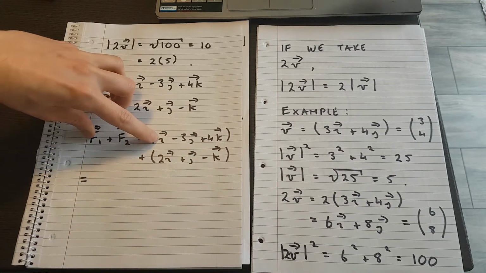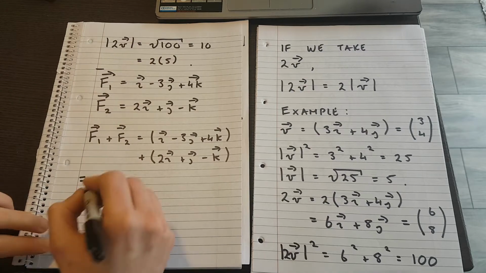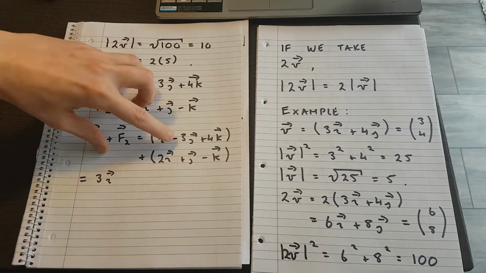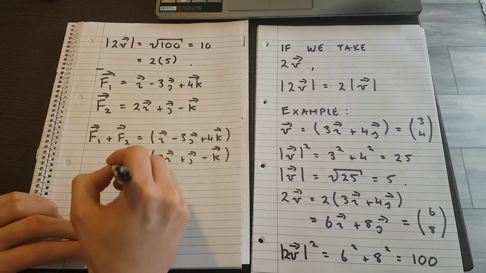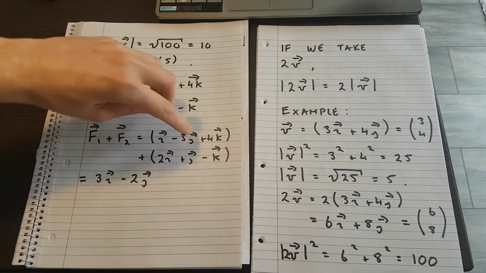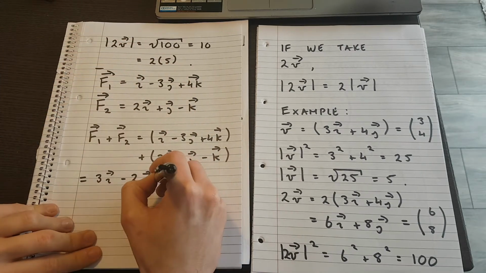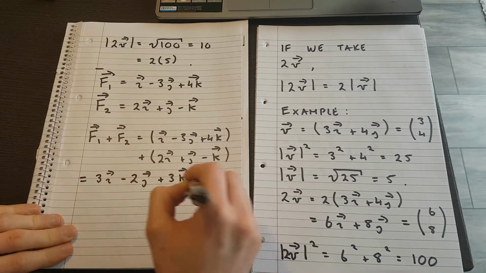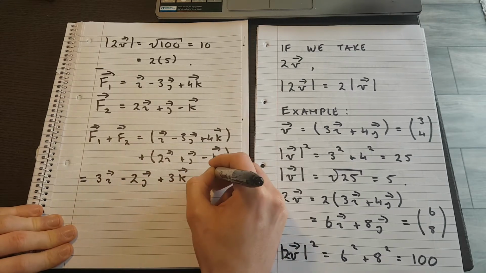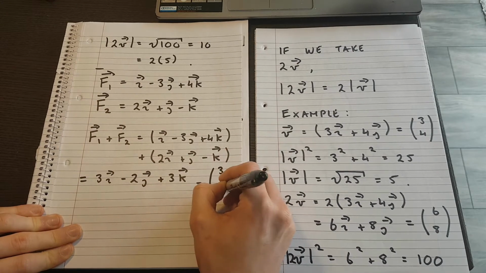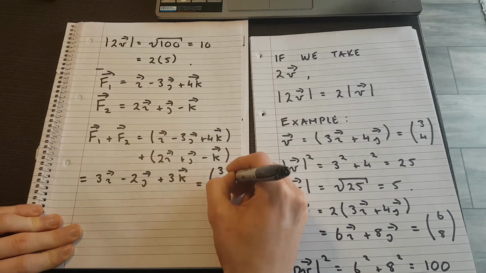So I have 1 plus 2 makes 3 in the i direction. I have minus 3 plus 1 makes minus 2 in the j direction. And I have 4 minus 1 makes plus 3 in the k direction. If I wanted to write that as a column, it's easy enough to do. It's going to be 3, minus 2 and 3.